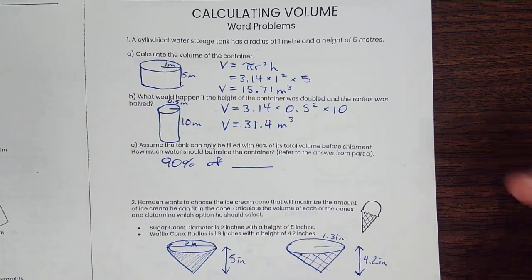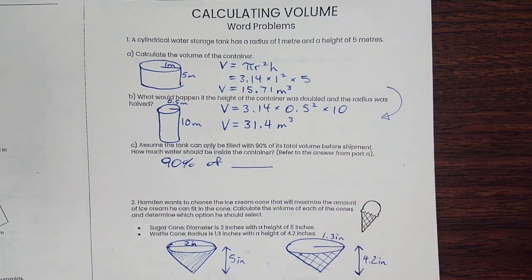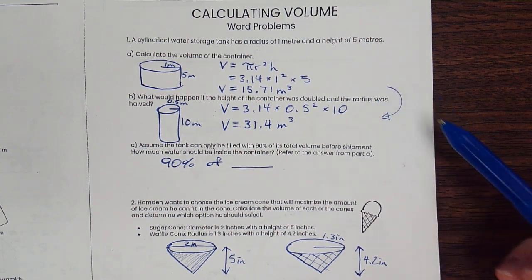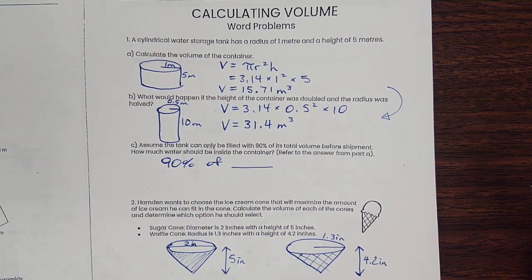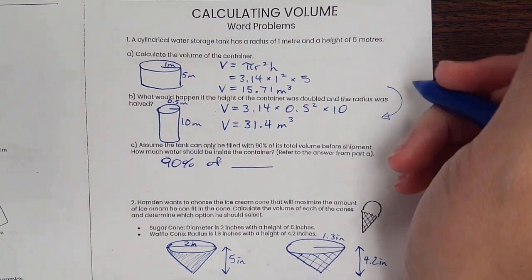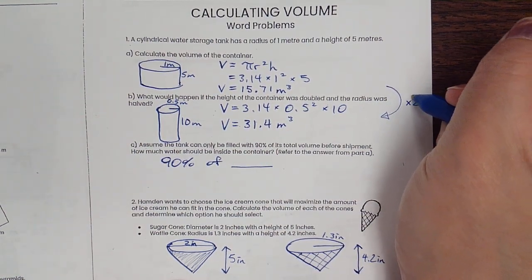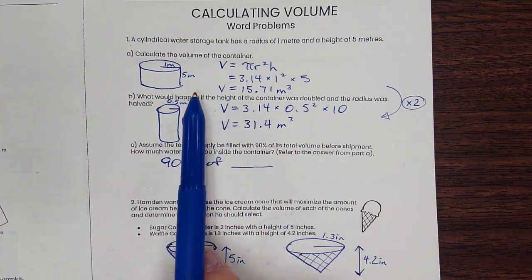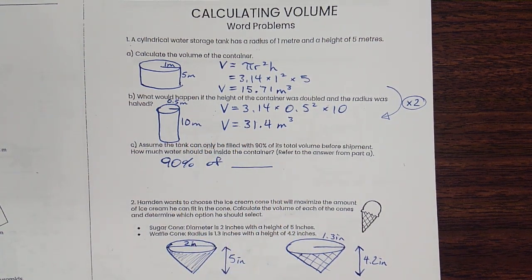Okay, what do you notice about the volume? How much? Double. Yeah, it's doubled. It's doubled because your height is doubled. Right?